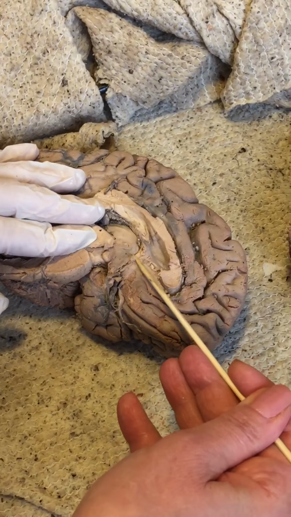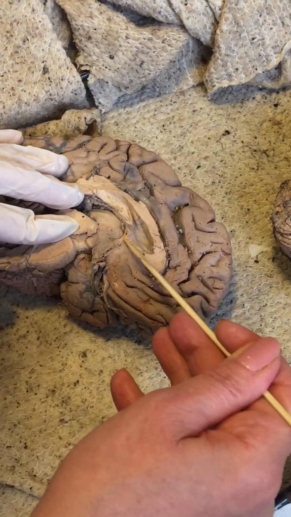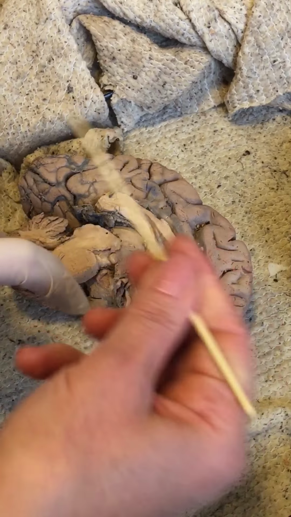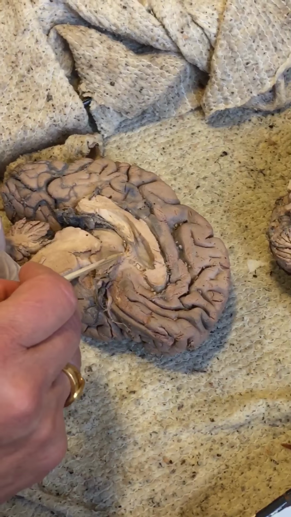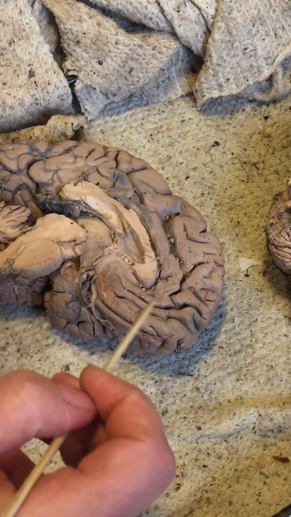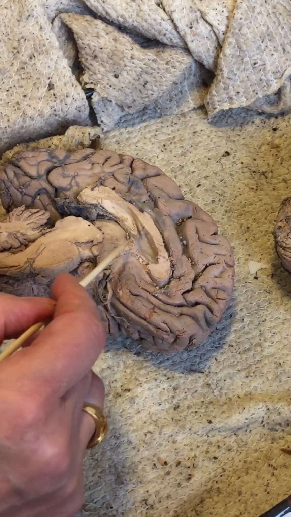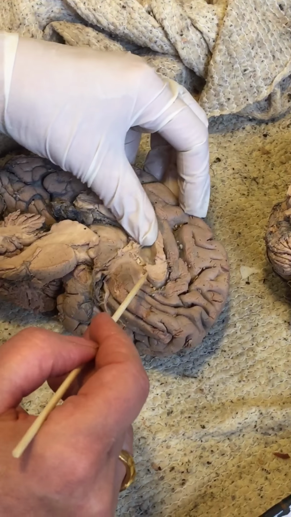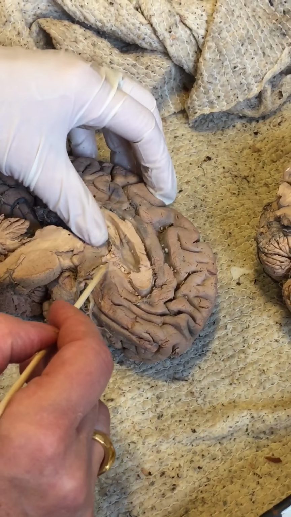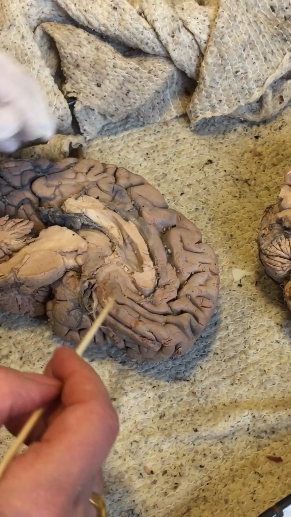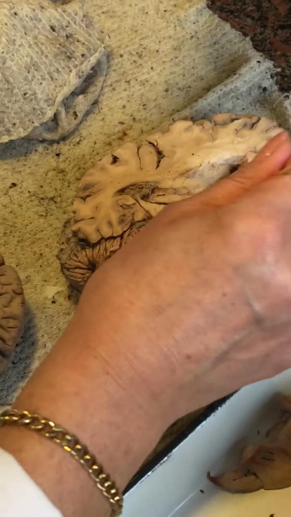And between the two columnar fornices pass other commissural fibers. They form the commissura cerebri anterior, which goes from one fornix to another. The commissura anterior lies between the two columnar fornices.